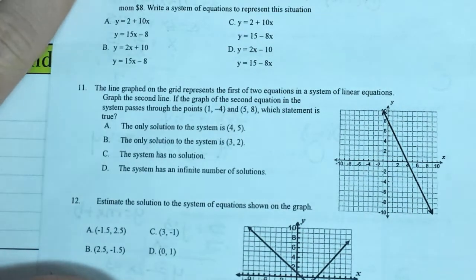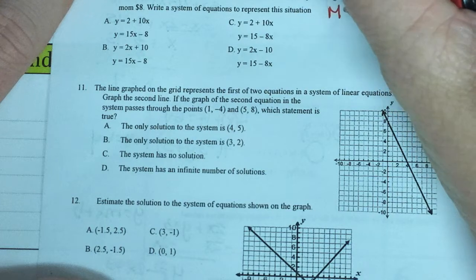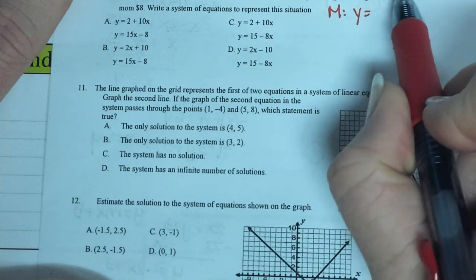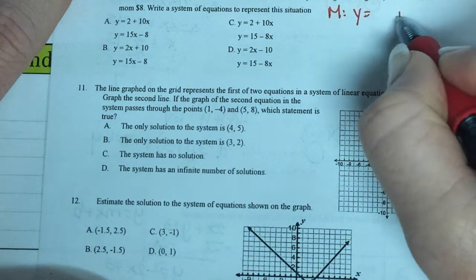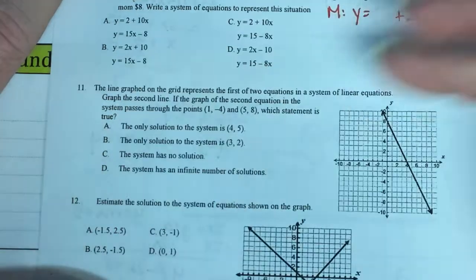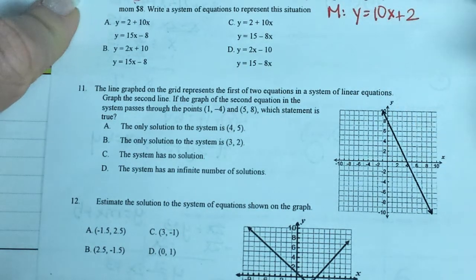So for Marcy, I'm going to have y equals. Right here it says she's going to start at 2, so I'm going to say plus 2, and she earns $10 per week. Since this has the per, that's where my x is attached. So there's one of my equations.